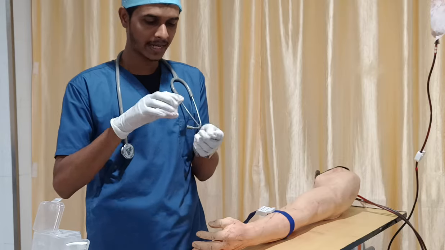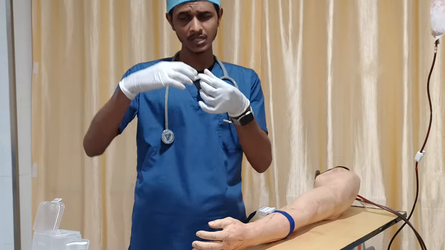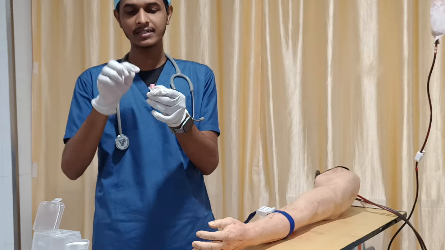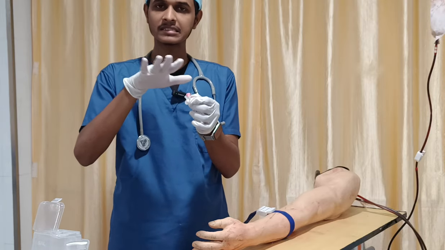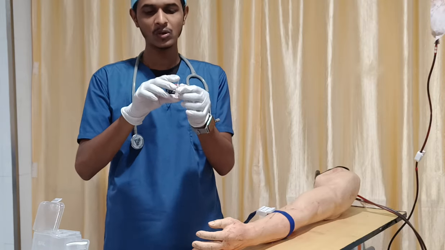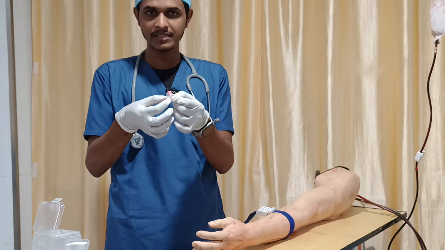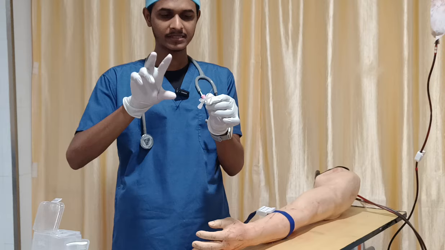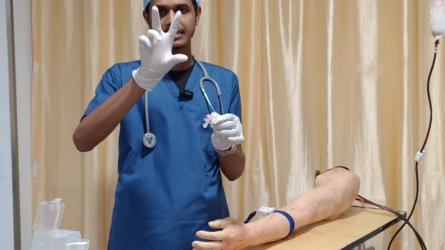Once you take out the cannula from the protective cover, you should not touch this plastic portion. It is completely sterile. You have to spread the butterfly wings out, and then place your cannula in a triangle manner.